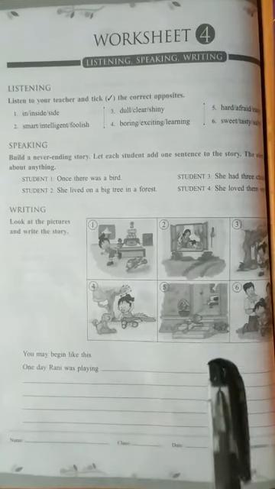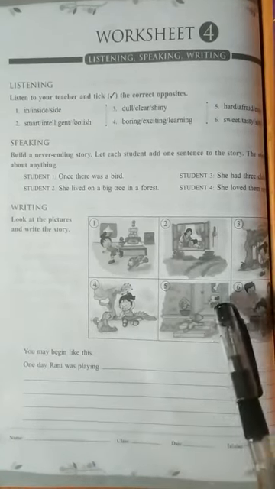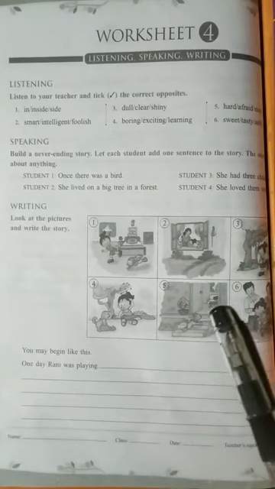Last question, writing. Look at the pictures and write the story. Here we can see 5 pictures. Just observe these pictures carefully and try to frame a story. Try to build a story on your own. You may begin like this.